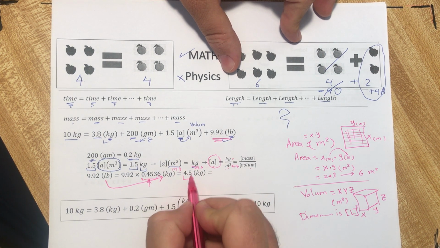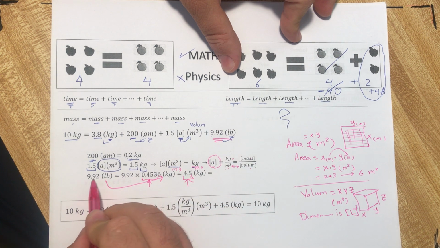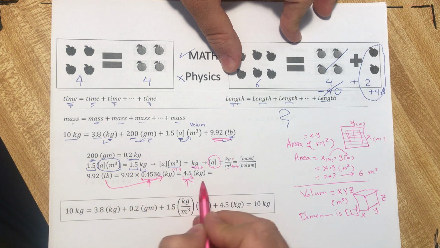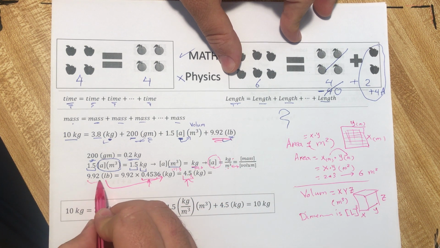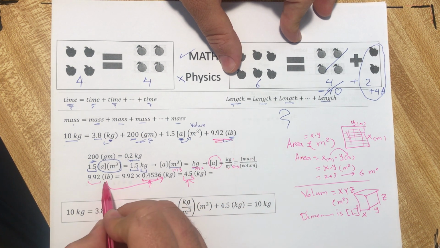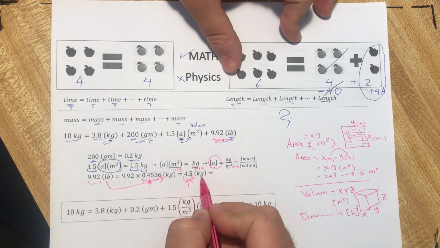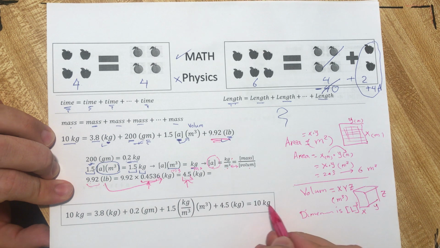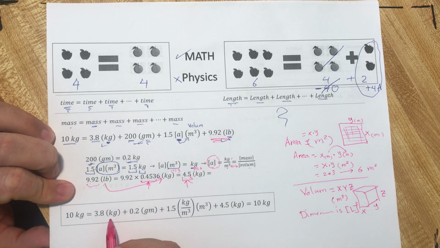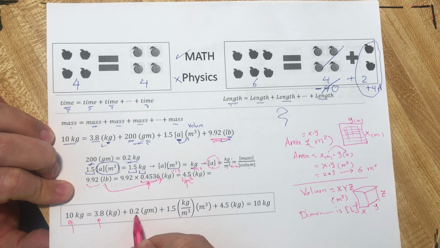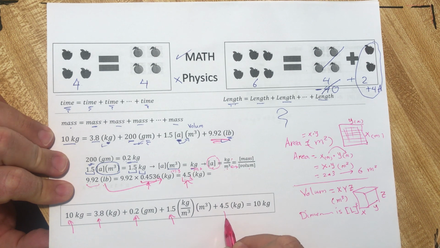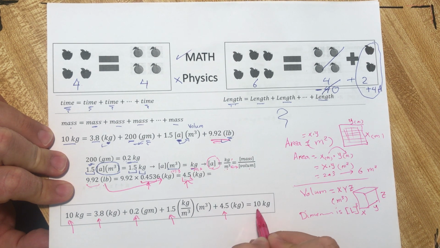And I change now the amount and the magnitude from pound to kilograms. So every 9.92 pounds is equal to 4.5 kilograms. Now I have all of the terms in kilograms. So 10 is equal to 3.8 plus 0.2 plus 1.5 plus 4.5, which is equal to 10.